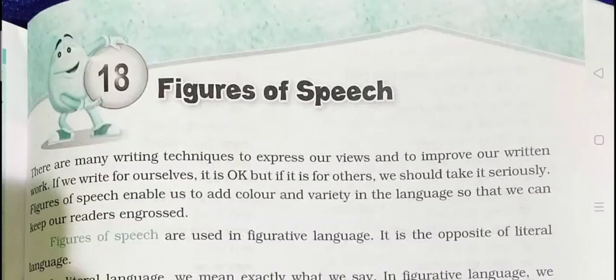Like if we are saying that my friend is very brave, I will say you're very brave, you're very courageous, you're very powerful, you're very strong. But this is literal. We are defining his quality straight.